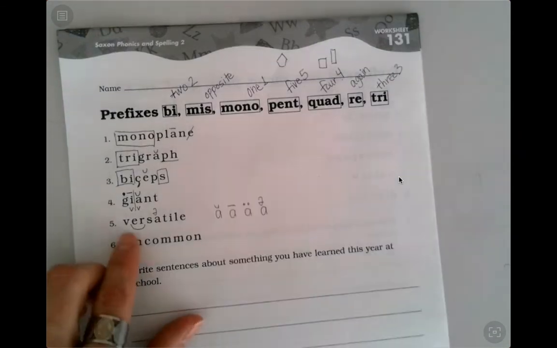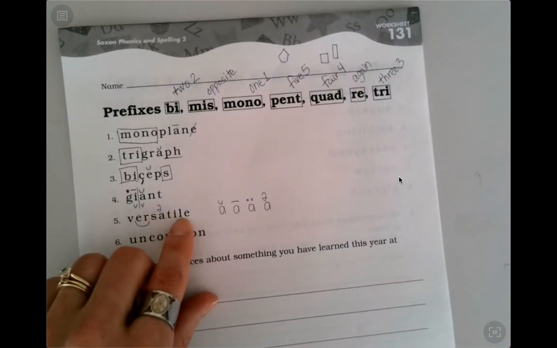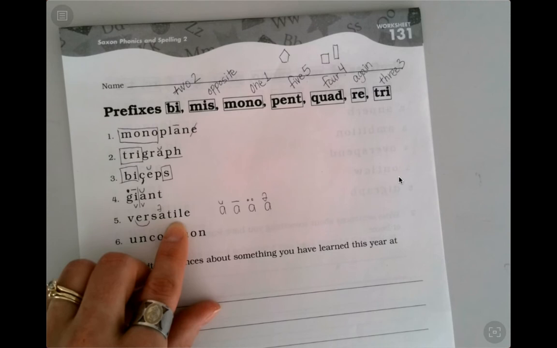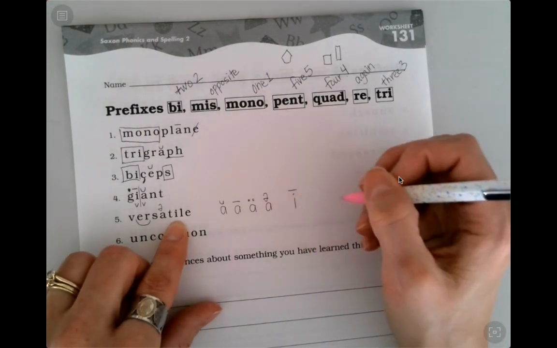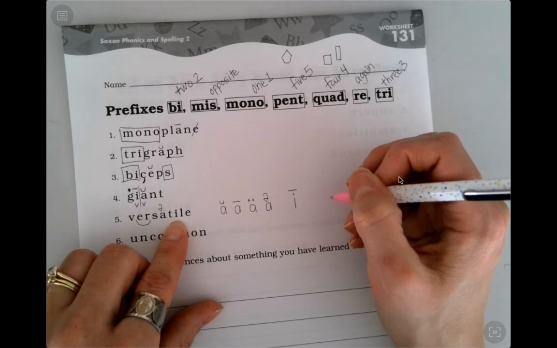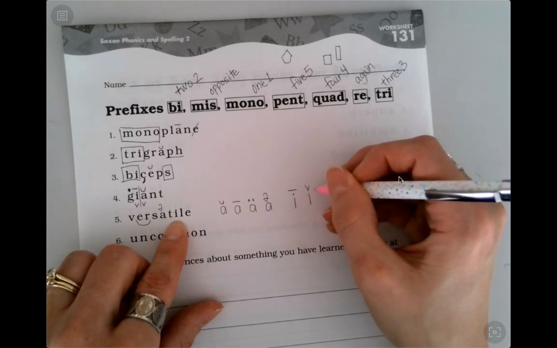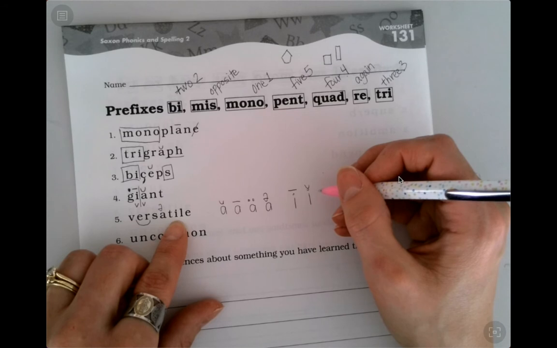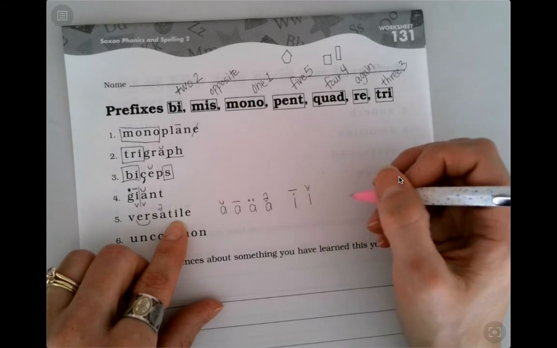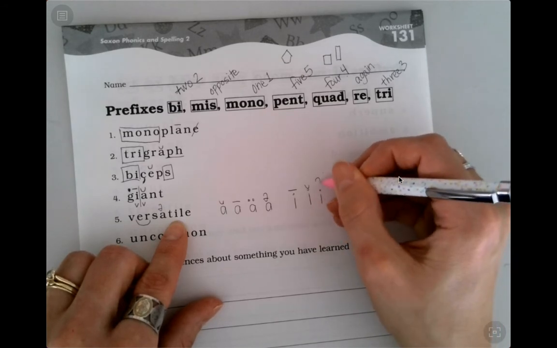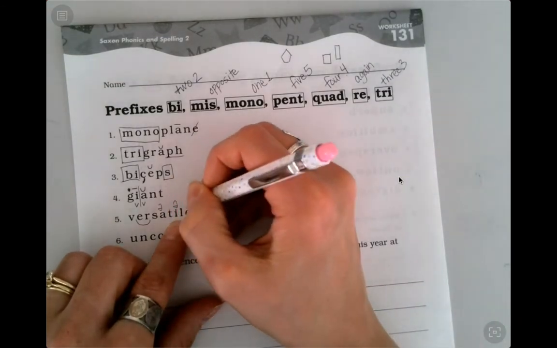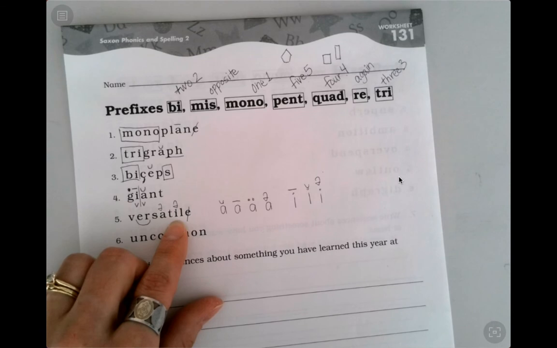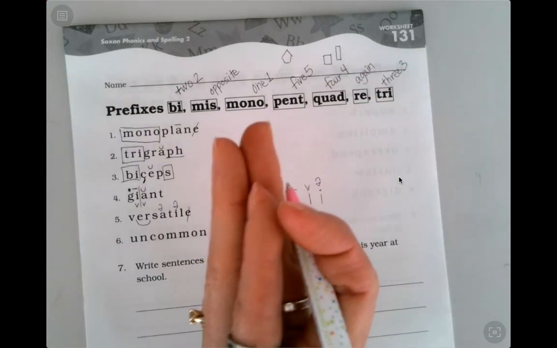Okay, for number 5, versatile. This one's a little tricky. How does that I sound? Is it a long I? Versatile? No. Or is it schwa? Yeah. It's also schwa. And cross out the E. Versatile, 3 syllables.